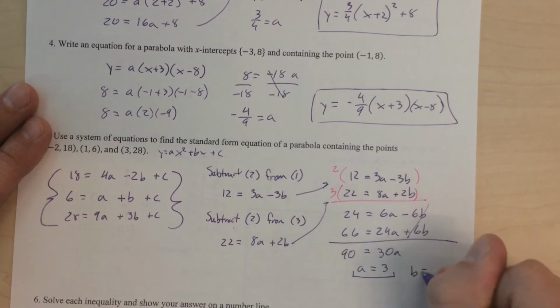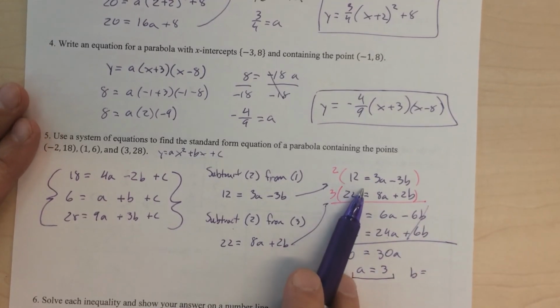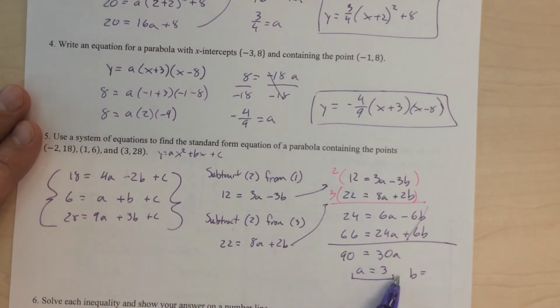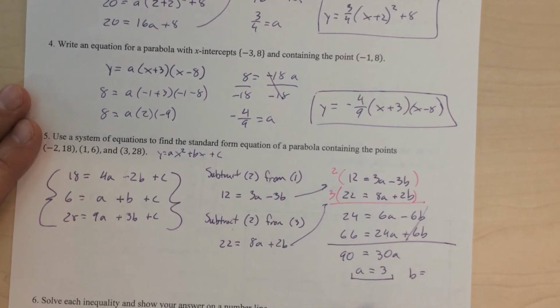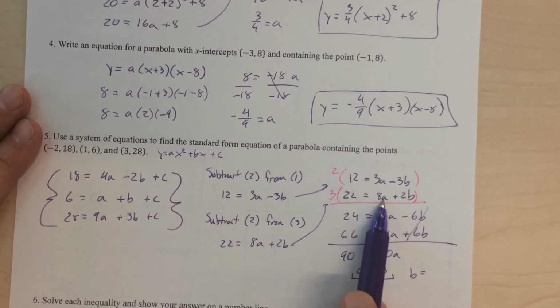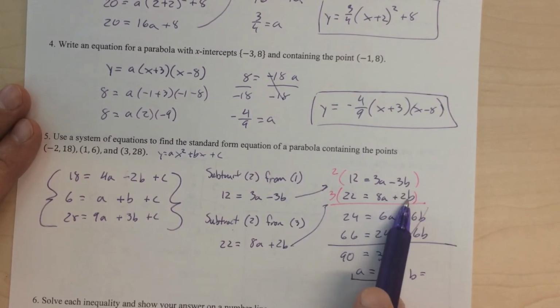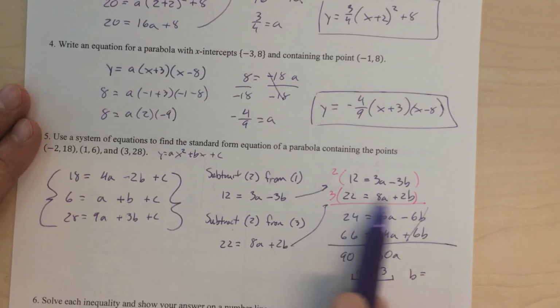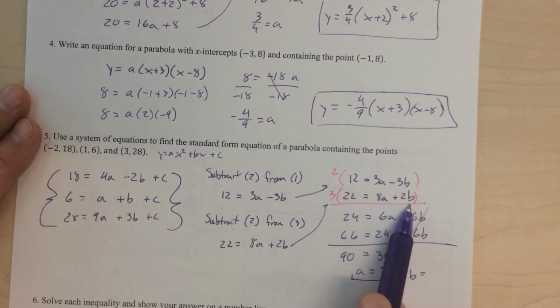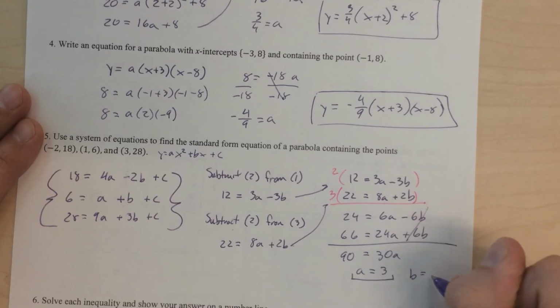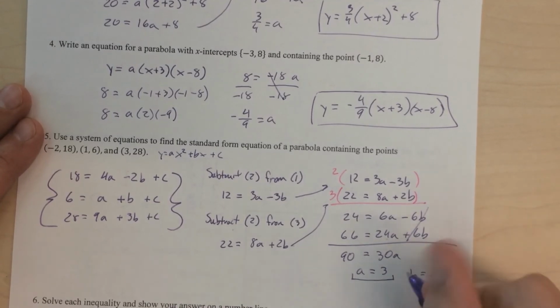Now your b value, you could just go back to any of these equations. If a is 3, let's do this one. If a is 3, you're going to get 24. And then 24, we need to subtract something to get down to 22. So this needs to be a minus 2 altogether. And since you already got the 2, that means that b is going to be a negative 1.